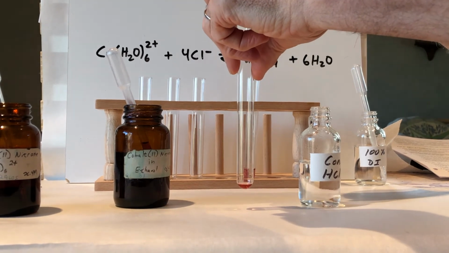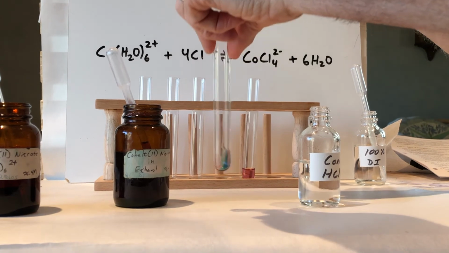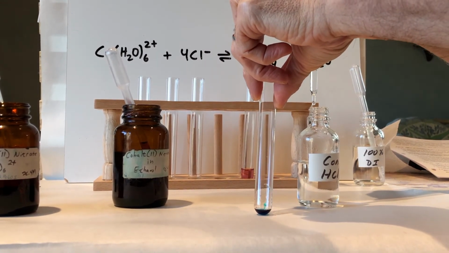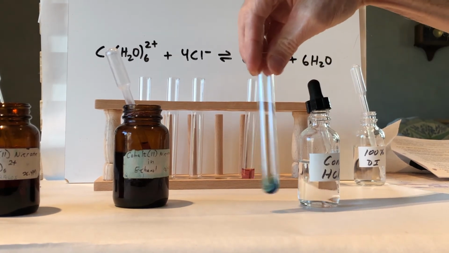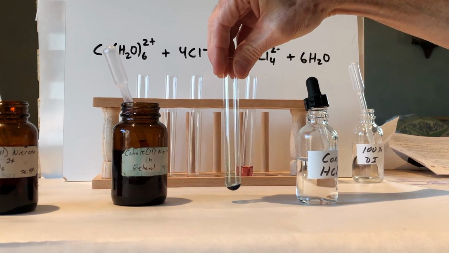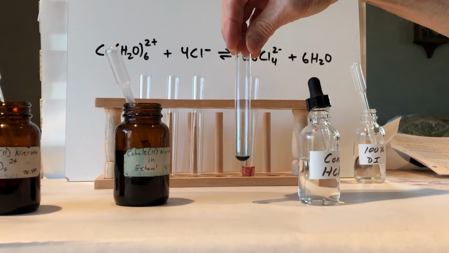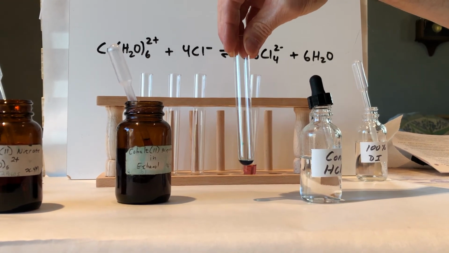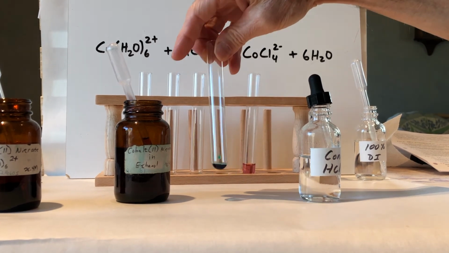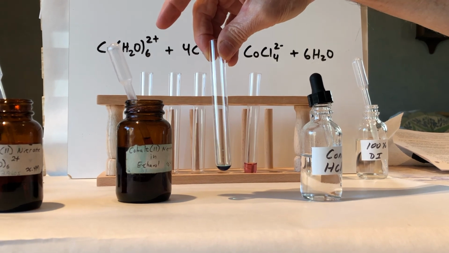And will there be a change in how much HCl is needed to make the change? So here's 1 drop. And hopefully you can see the color changed to blue, pretty much with 1 drop. Okay, so the last part of this part of the Le Chatelier's Principle Lab is to explain what's going on, why the difference in drops of HCl added to change the color of the cobalt ion when it was made in an ethanol solution rather than water.